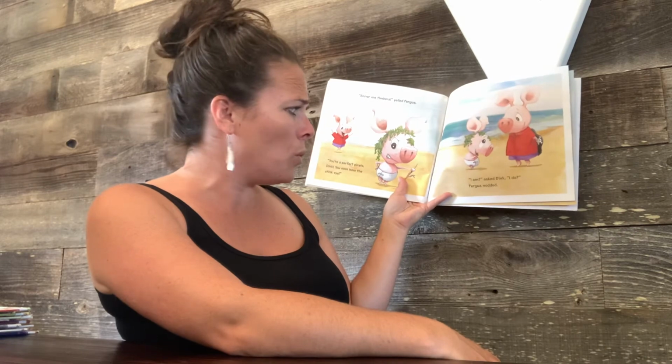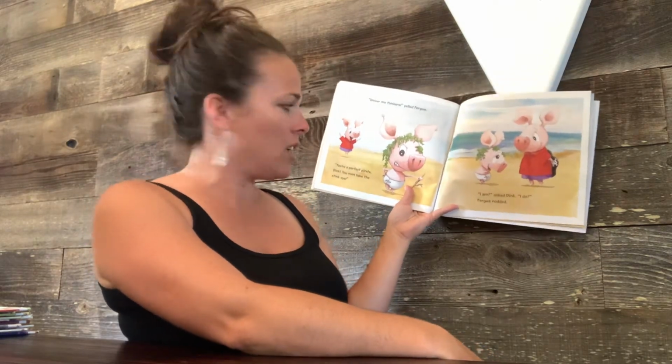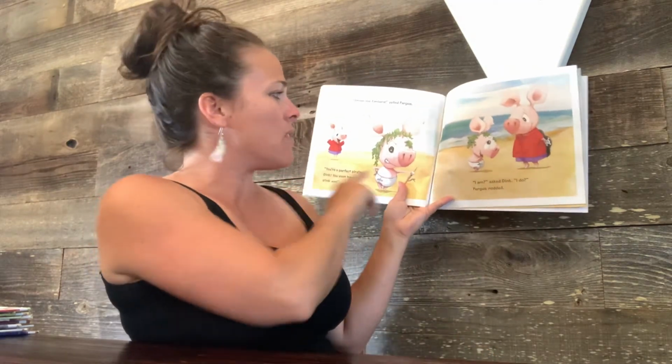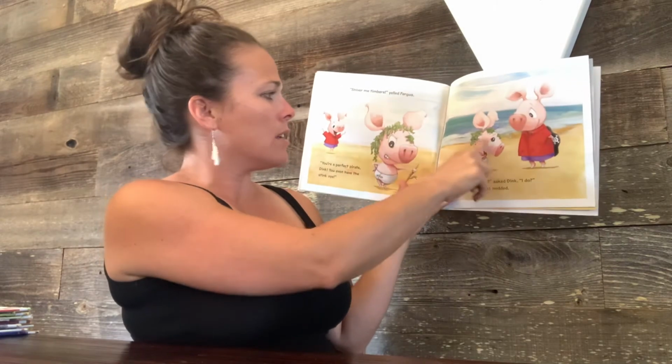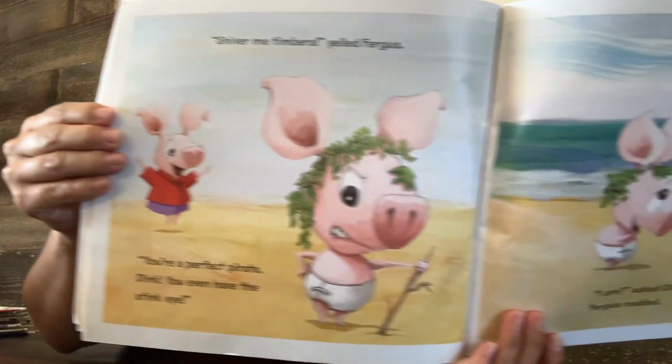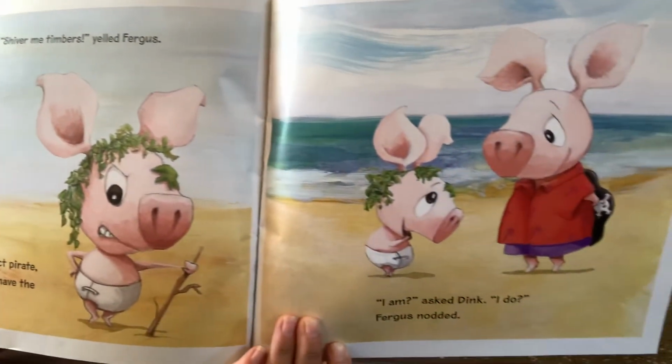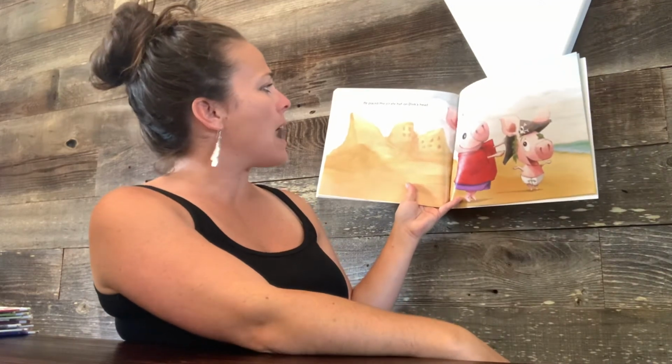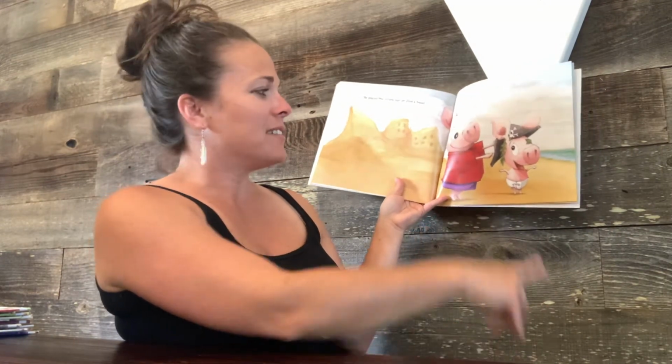I do? Fergus nodded. Without Dink even knowing, he had turned himself into a pirate. He placed the pirate hat on Dink's head.